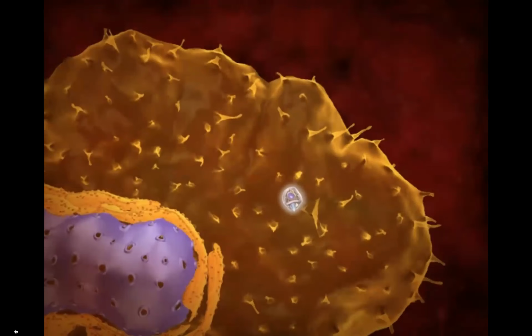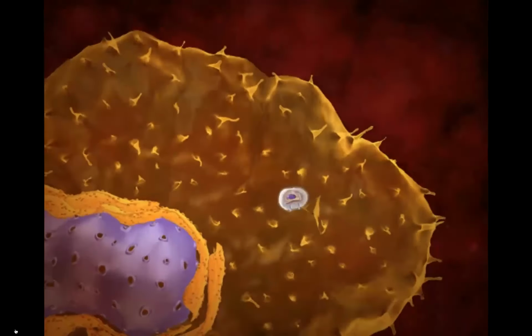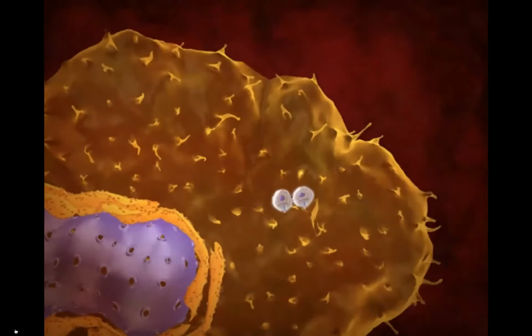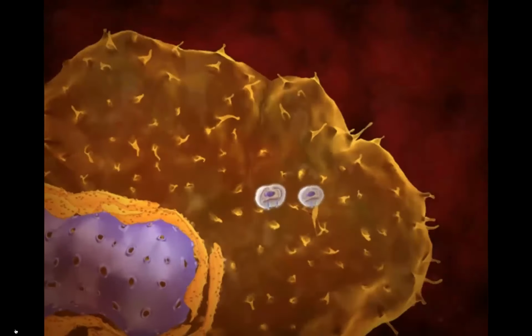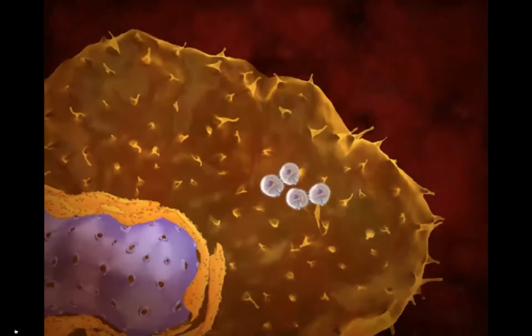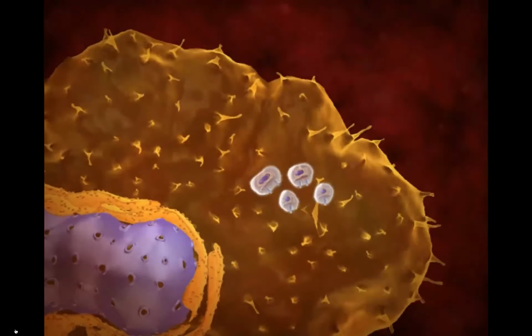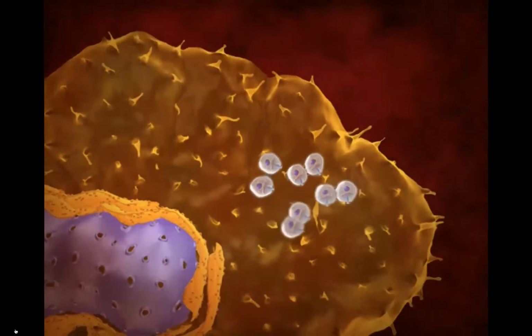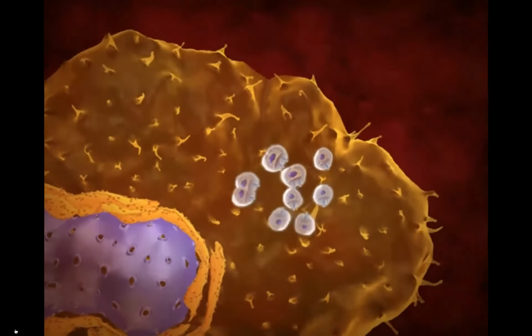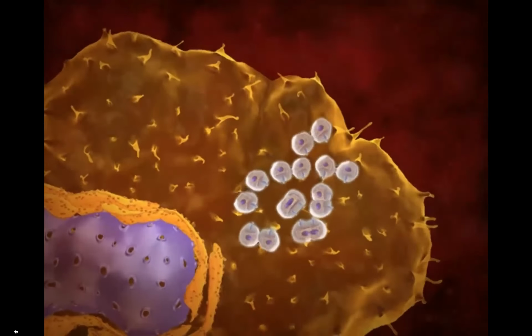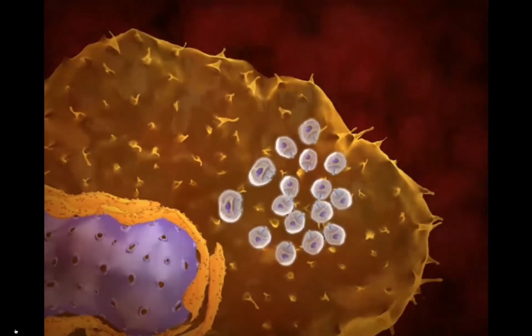The mastigotes are released into the cytoplasm of the host cell and divide multiple times. Observe how many mastigotes are accumulating through the division process. They can occupy the entire cytoplasm of the host cell.